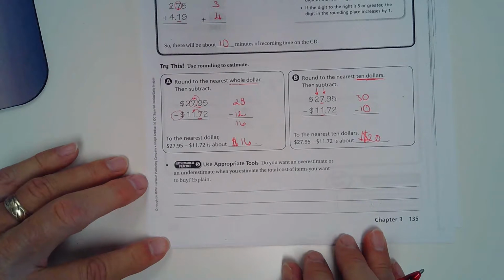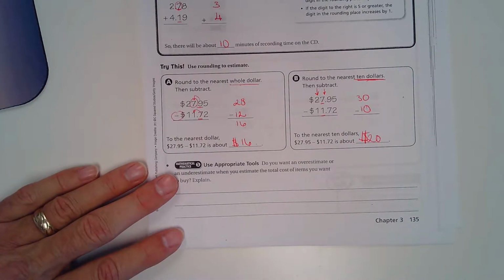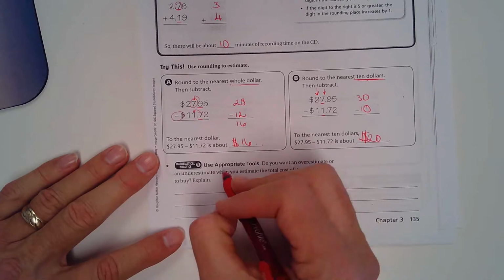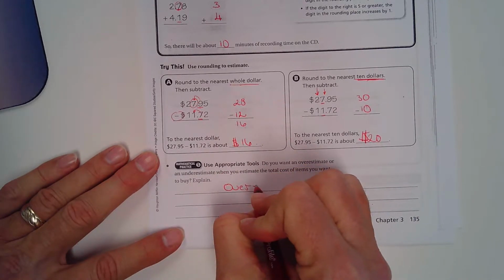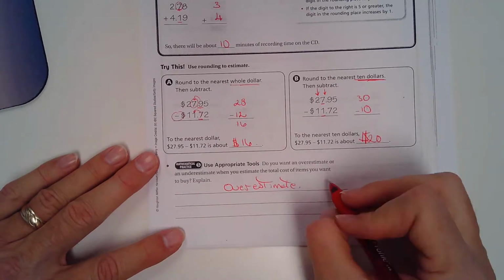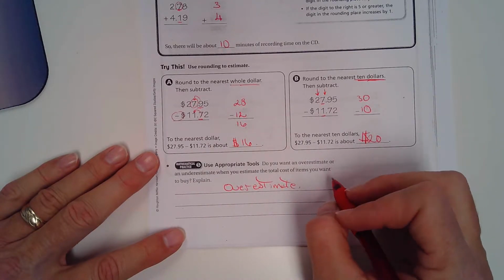And at the bottom of the page here, it says use appropriate tools. Do you want to overestimate or underestimate when you estimate the total cost of items you want to buy? Or you want to overestimate. That way you'd have enough money. So you would overestimate.